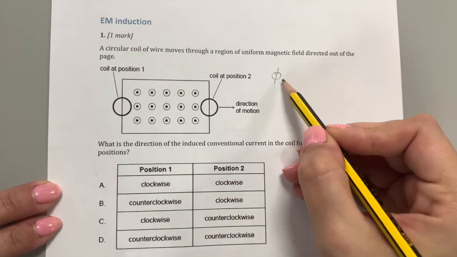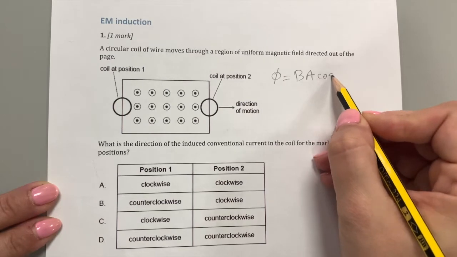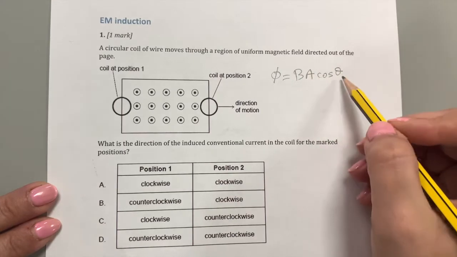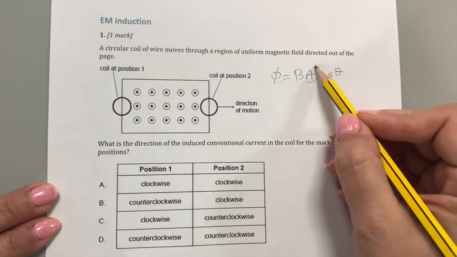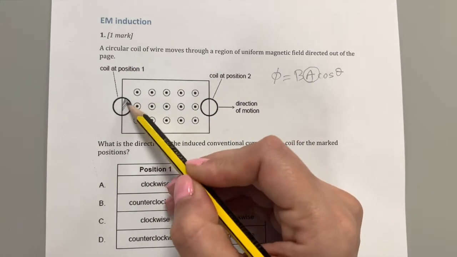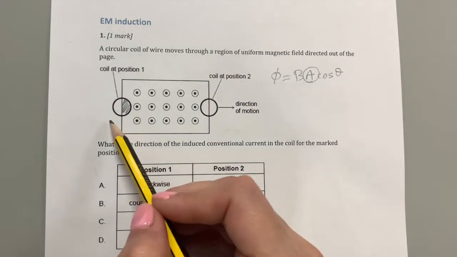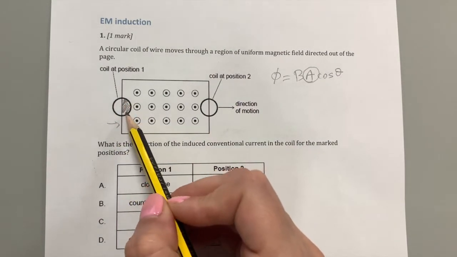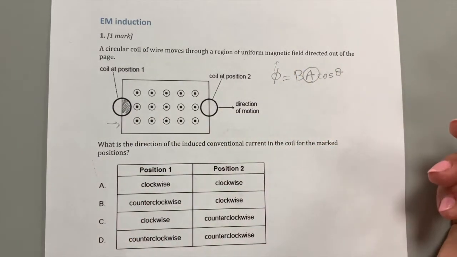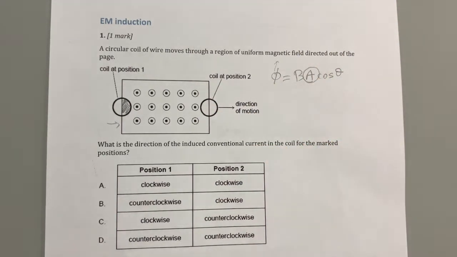Now, magnetic flux is magnetic field, cross-sectional area in the field, and cosine of the angle between them. In this situation, the field is constant and the angle is constant. It's the area exposed to the field that is changing. Basically, this much is the part that is in the magnetic field. So as it comes in, you can see that this area gets bigger and bigger, so we have increasing magnetic flux, with lines pointing towards you out of the page.